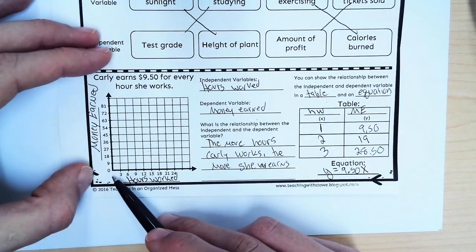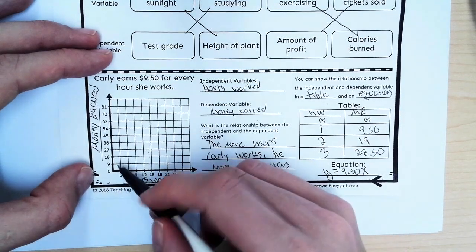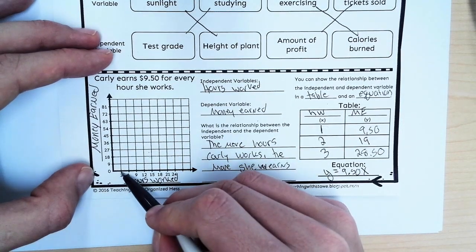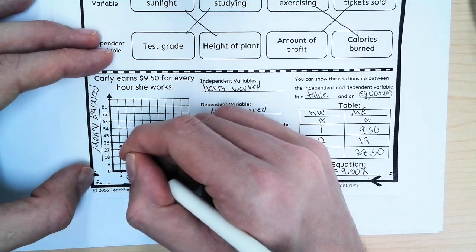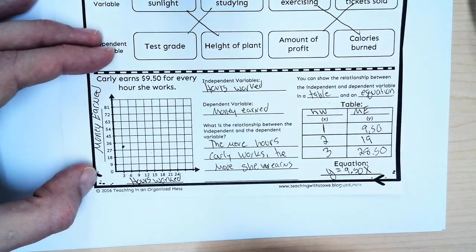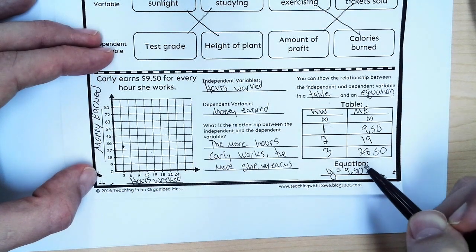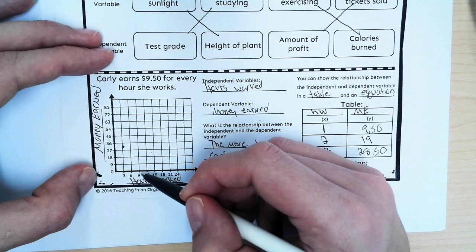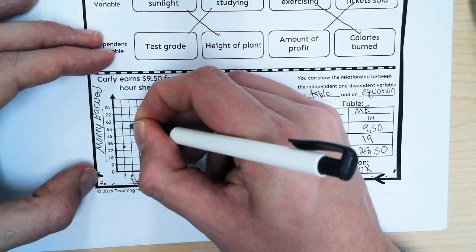So going to our graph now, we're going to approximate here. X first, then we go up to $28.50 here. The next one, 6 times 9 is about 54, so a little bit over.